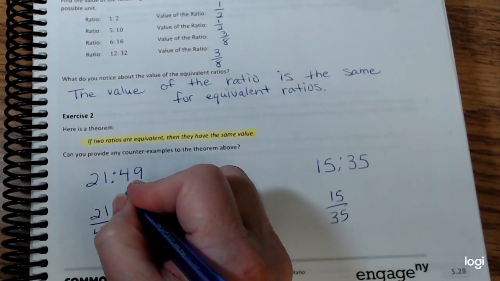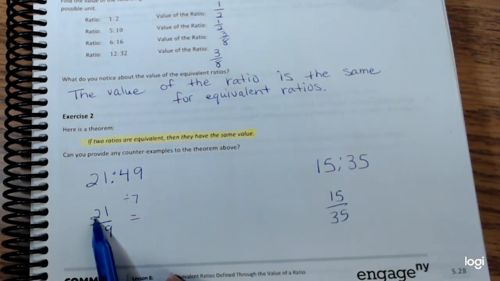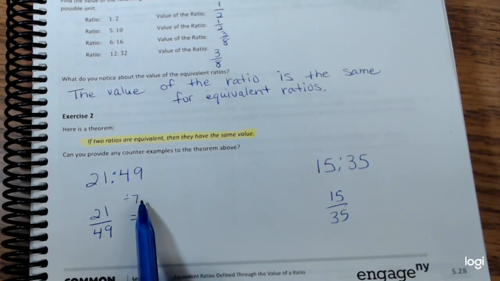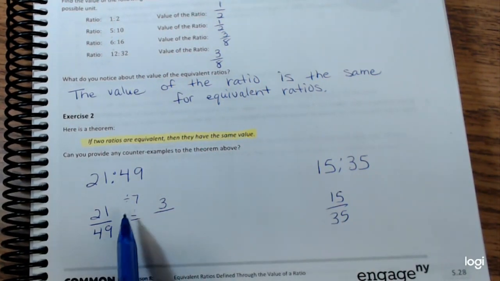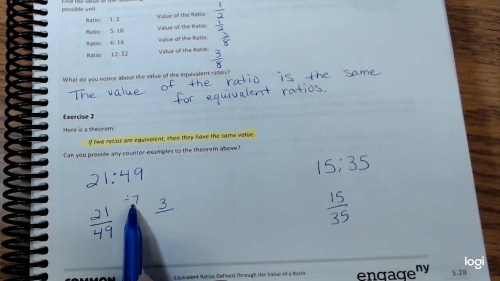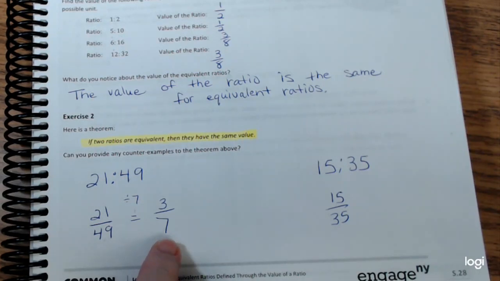So I'm going to divide them both by 7. 21 divided by 7. 7 times 3 is 21. 49 divided by 7 would be 7. All right, so we have a value here of 3/7.